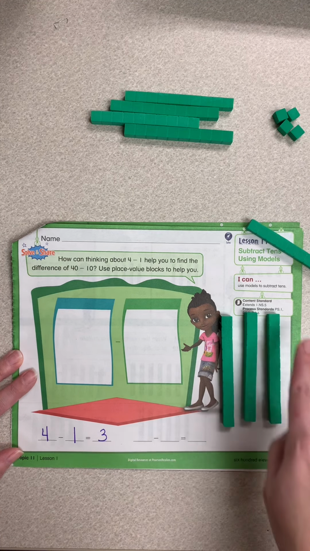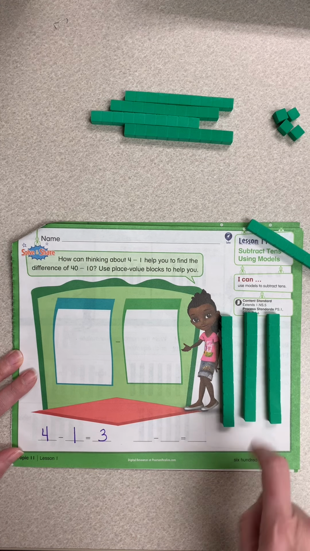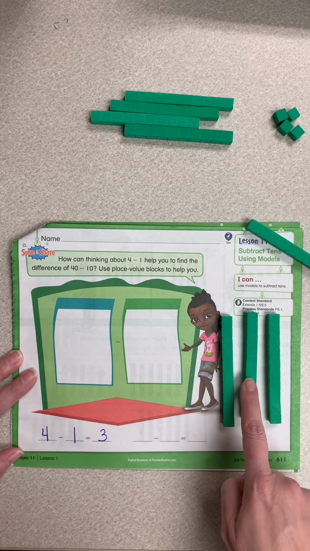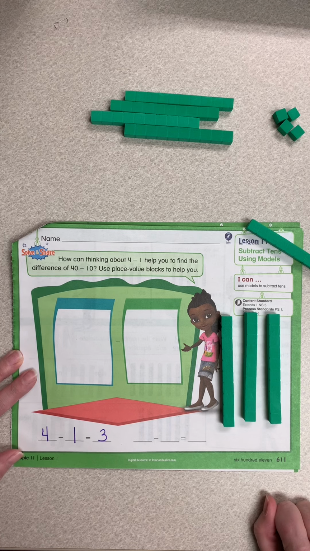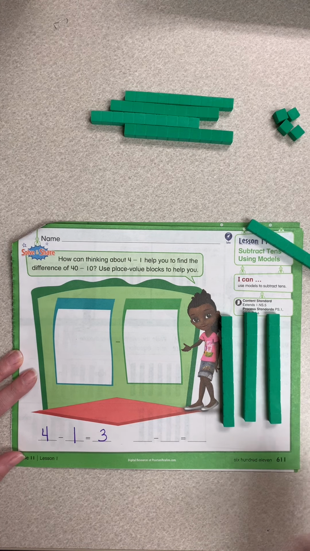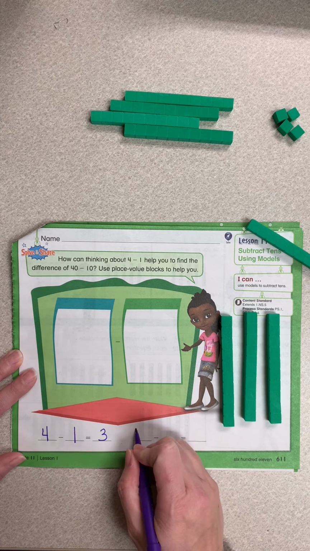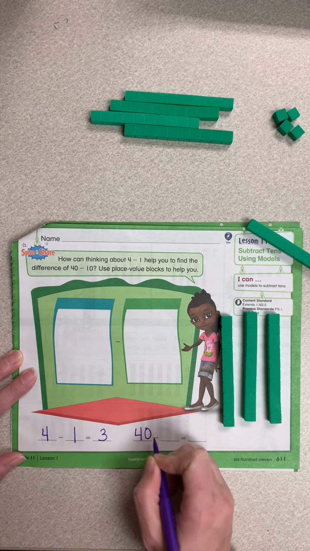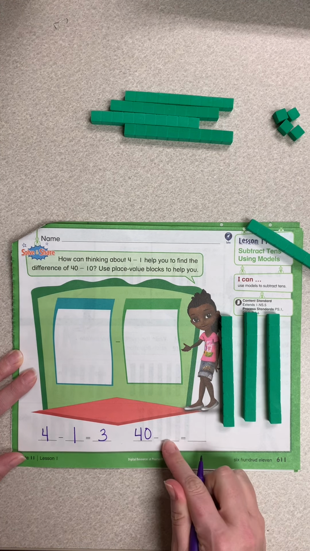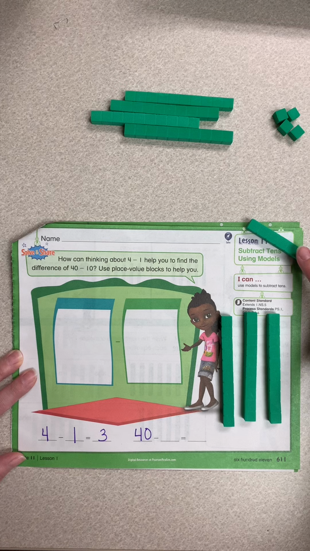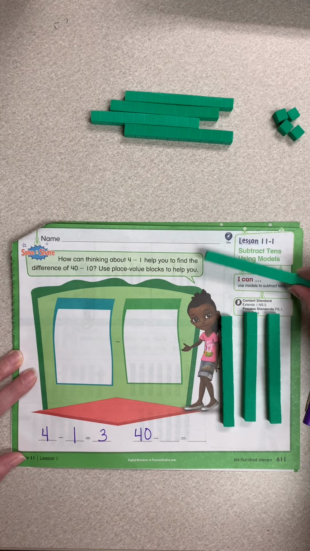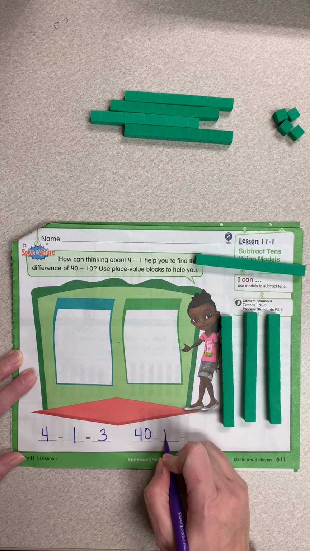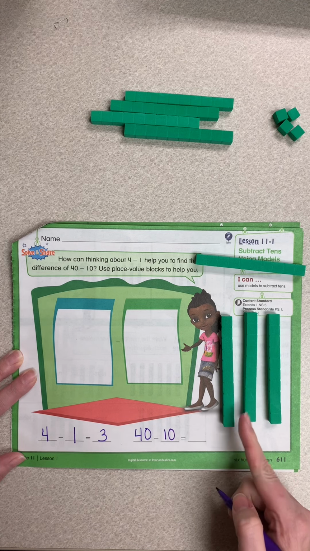And what am I left with? 10, 20, 30. I'm left with 30, aren't I? So that would say, when I started with 40 minus, what did I take away? I took away 10, and now I'm left with 30.